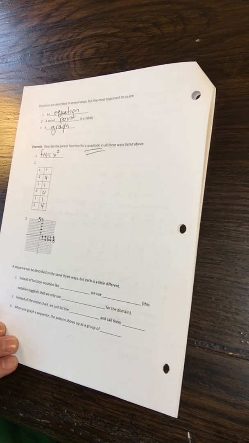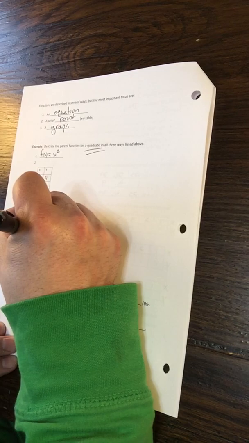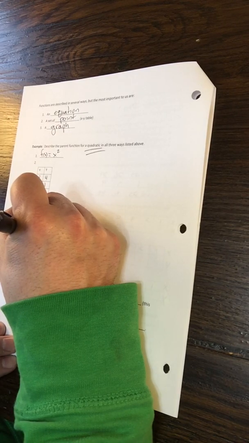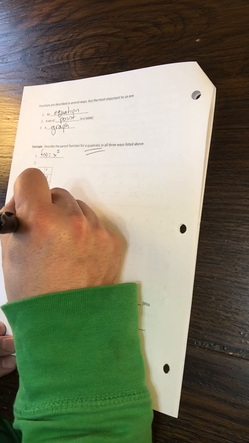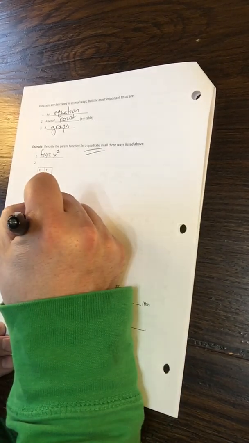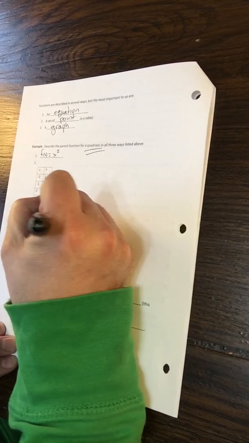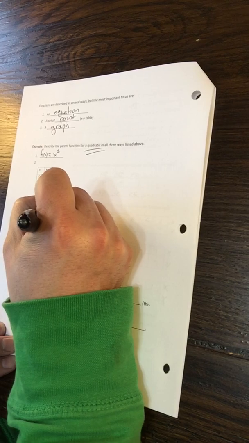Okay? I'm going to graph the points that I have. -2, skip a line, and then get to -2. And then we're going up to 4, so that's all the way up here. -1, 1 is right there. 0, 0, 1, 1, and 2, 4.